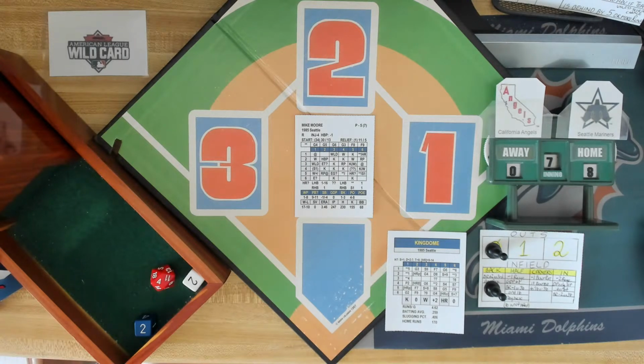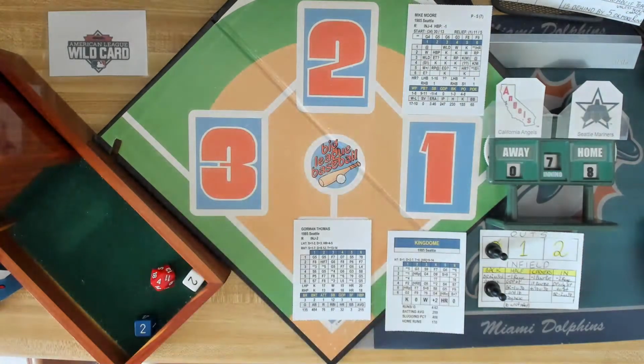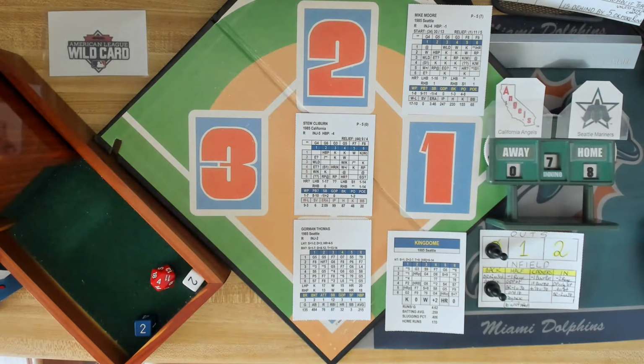Bottom of the seventh inning here, Mariners all over the Angels, 8-0. Gorman Thomas leads off for the Mariners. Angels need a pitcher. And they got right coming up. So I think the Angels just bring on a righty. And they'll go with Stu Clyburn, 9 wins, 3 losses, a 2.09 ERA. Stu Clyburn will pitch to Gorman Thomas here. Bottom of the seventh, 8-0 Mariners. As fans in the Kingdome are ready to get tickets for a trip to Fenway.